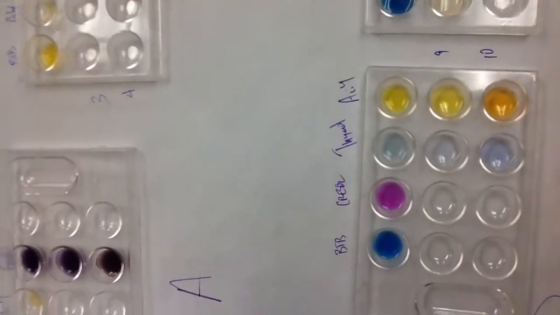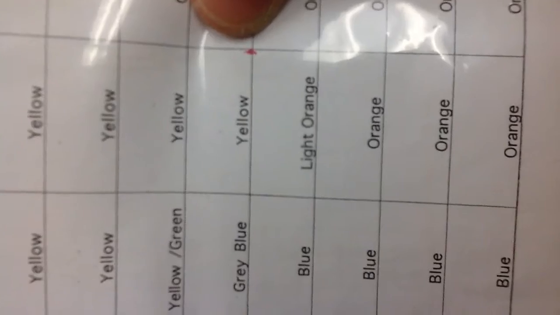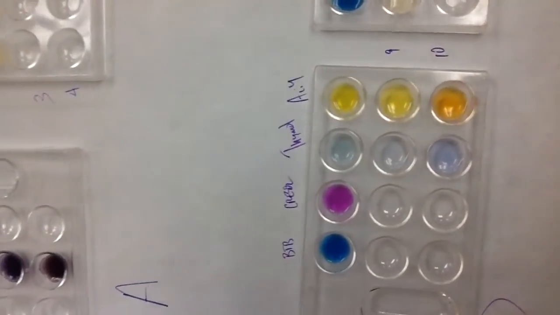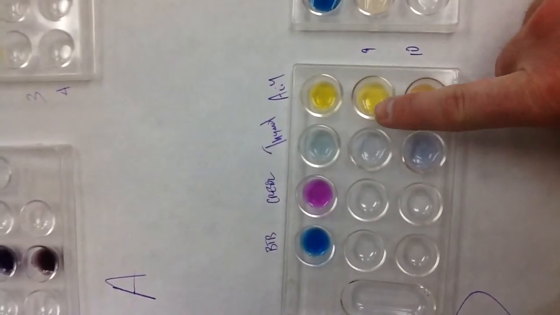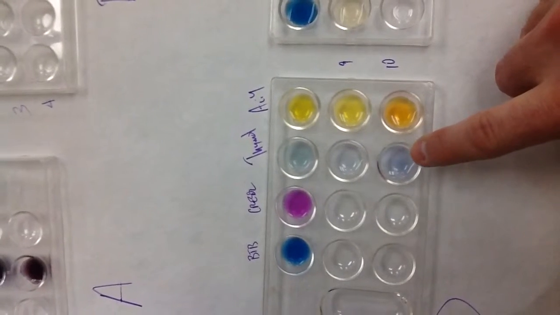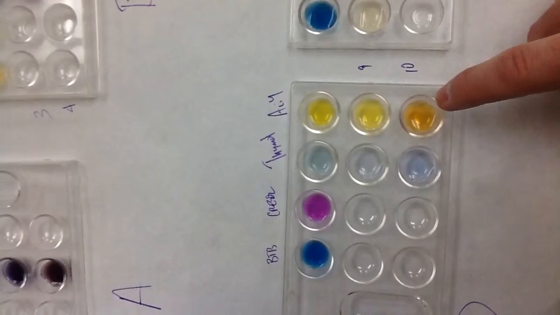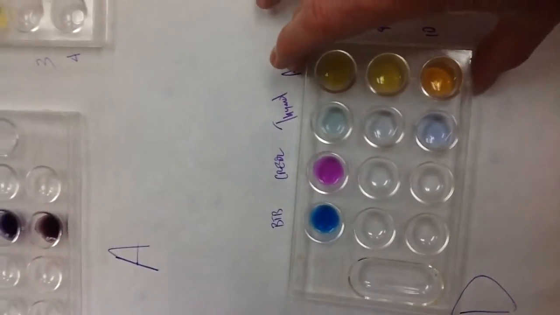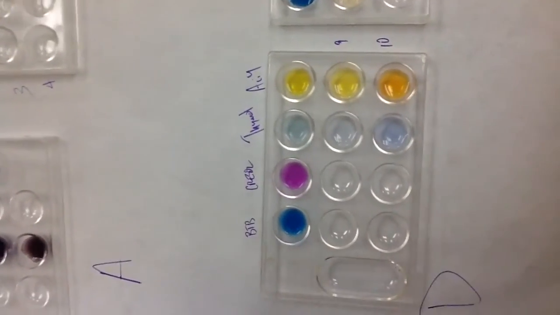Same thing with alizarin: pH 9 is right here by my thumb, which is like a yellow, and pH 10 is a light orange. So I chose pH 9 and 10 to verify which it was. I have pH 9 in here, 10 in these two. And my thymol matched 10 better here, and I think it also matched 10 better in alizarin. So I think I will narrow that one down to about 10.